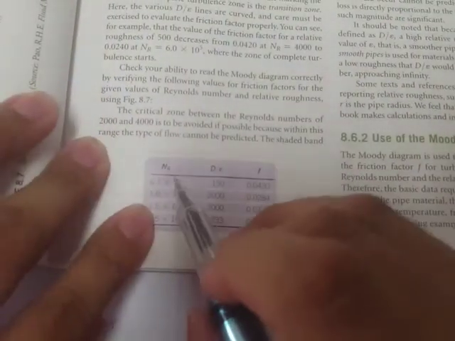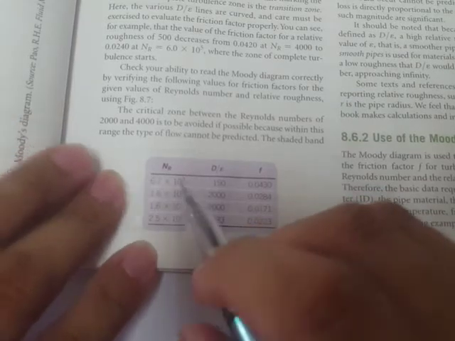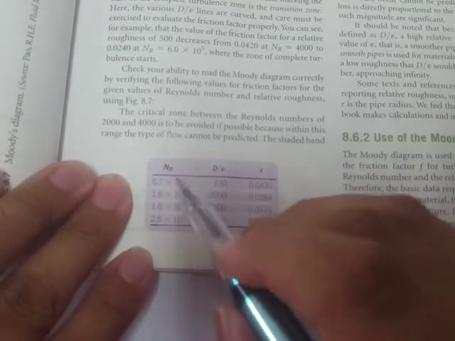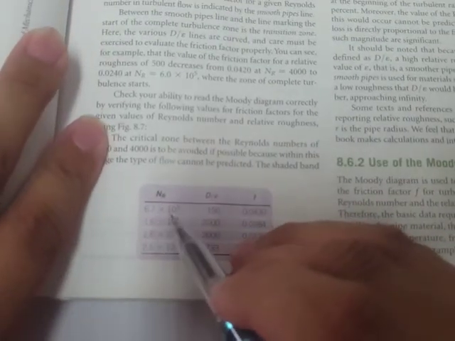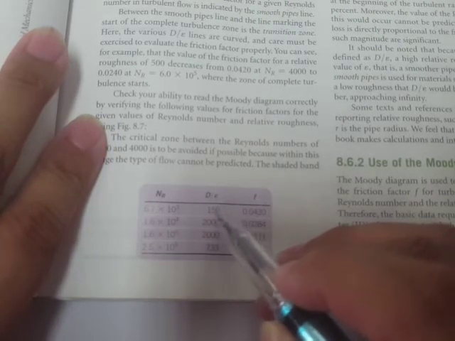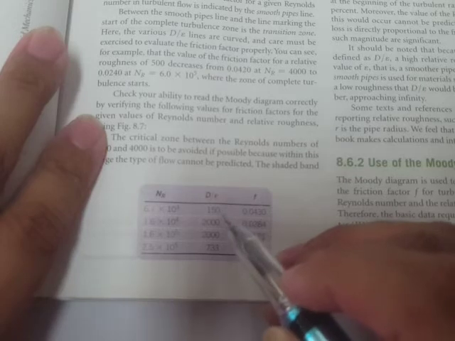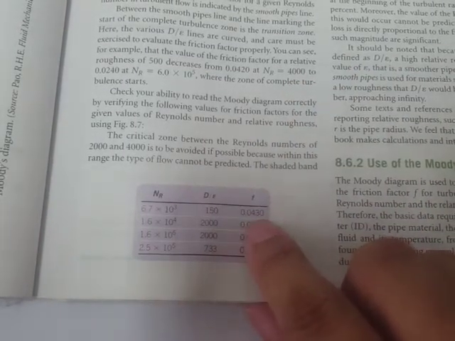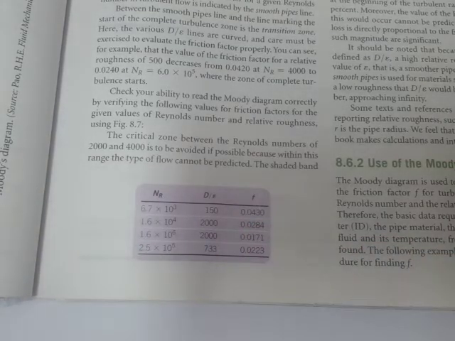Or I think it would be better if we just use the sample here in our reference text. So if we have a Reynolds number that's 6.7 times 10 to the 3 and our relative roughness is 150, then let's see if we can obtain this value.